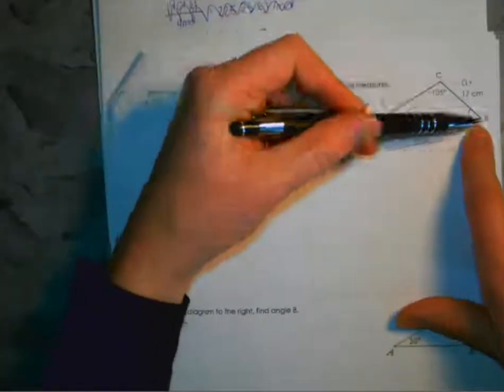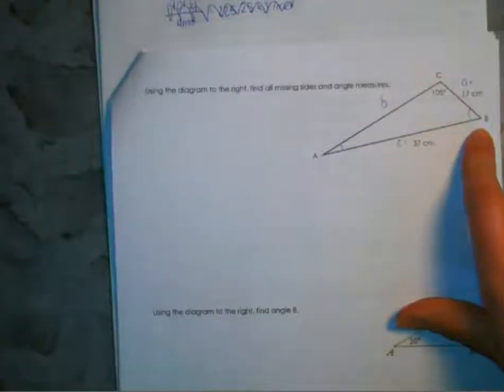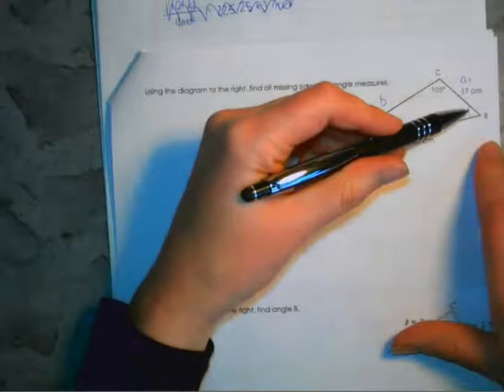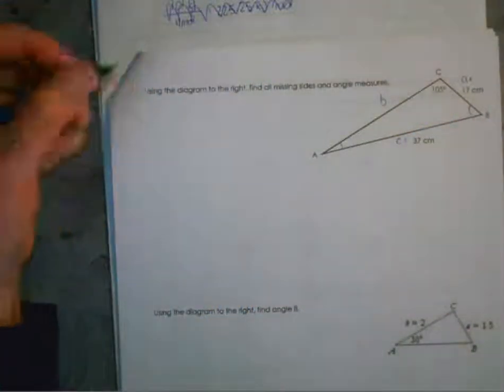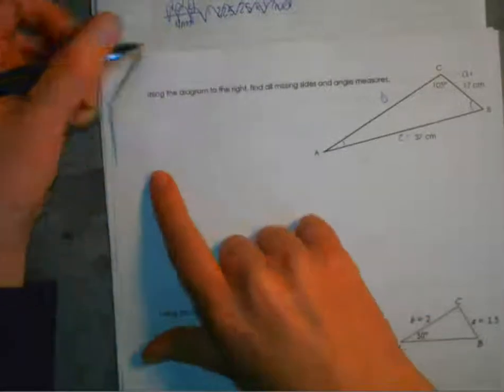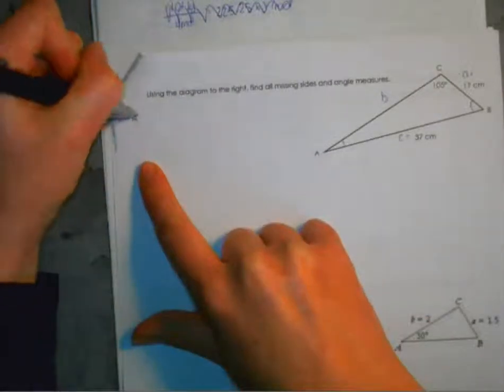Once you have solved for one of these angles, then you can start using the 180 minus the two angles. But first we need to get one angle. So we need to start out with that. So let's maybe start out with angle A because it's the first one.